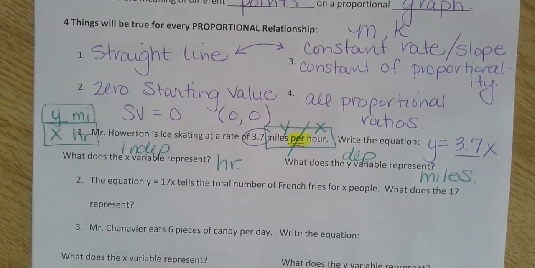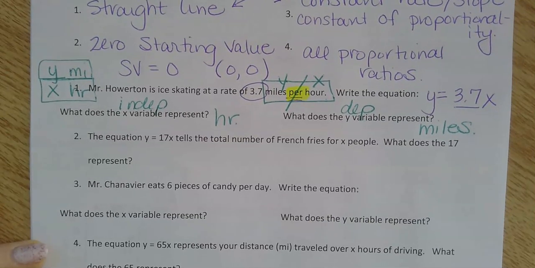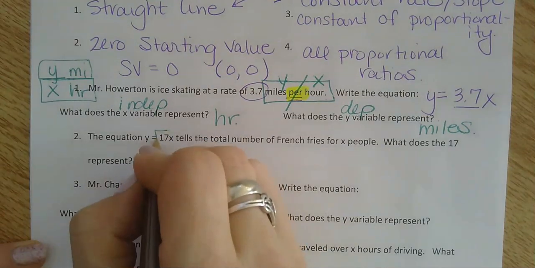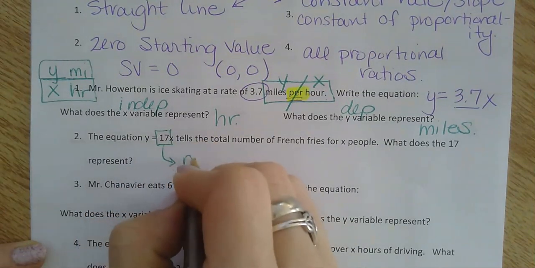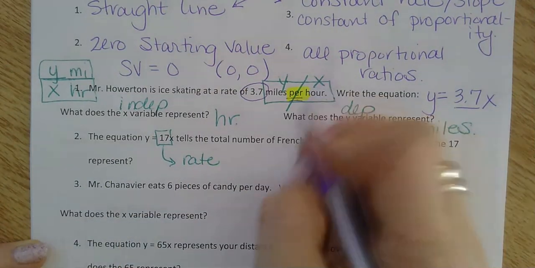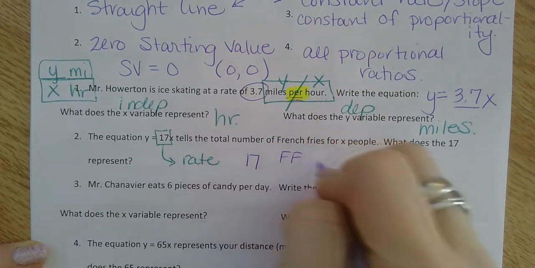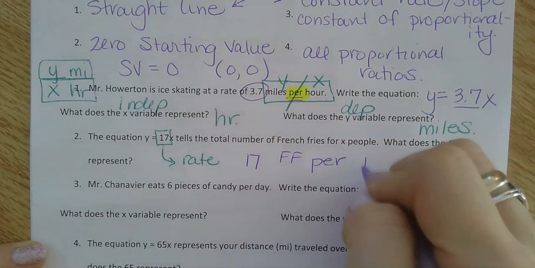All right, let's keep going. The equation y equals 17x tells the total number of french fries for x people. What does the 17 represent? The point of this question is just to see if you know that 17 is the rate. And if it's a rate, we can write it down with a label. So the rate is 17. 17 what? French fries per person.